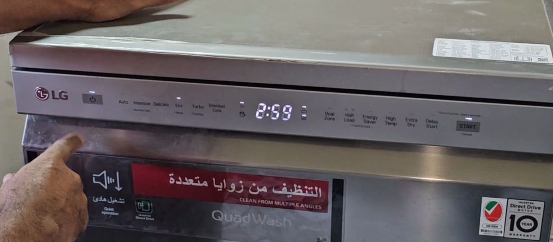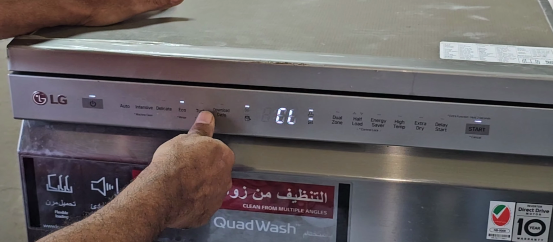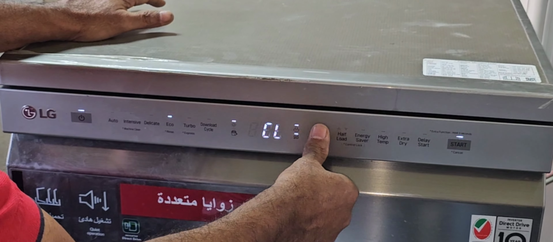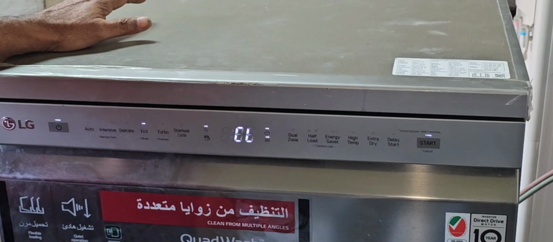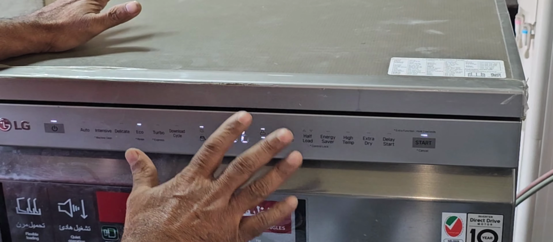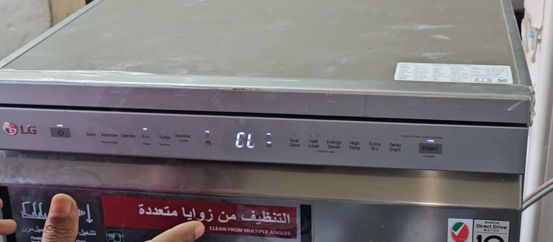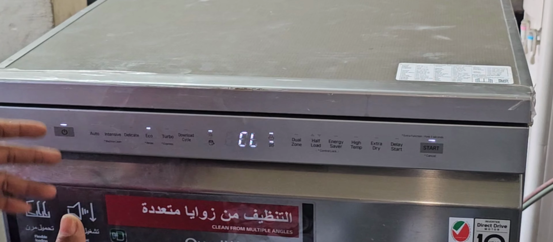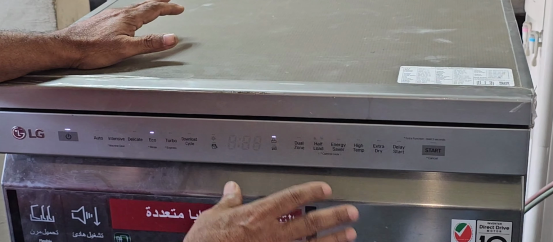Now after giving power, we are not able to select any option. Even warning messages will come. See, we are not able to do anything. This is not the error message. We have to activate it manually ourselves. Now it's showing CL continuously. We are not able to do anything.